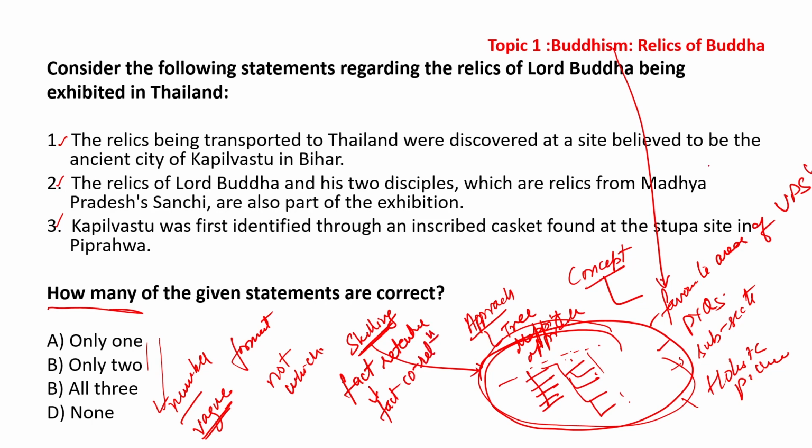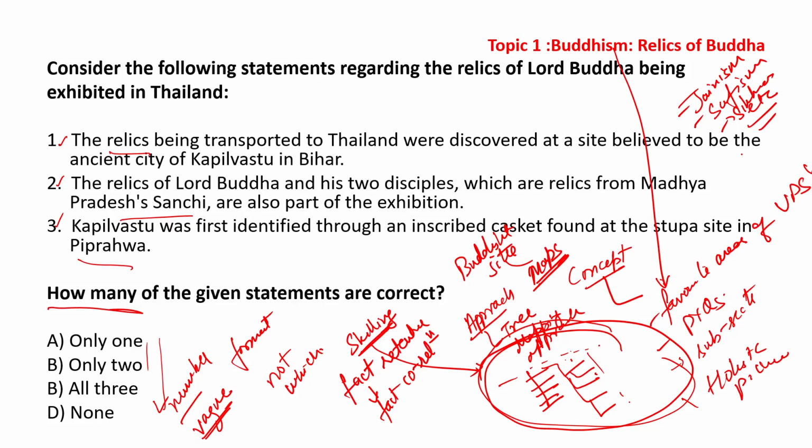For example, relics and the location. The prominent Buddhist sites, you can easily remember through maps as well, right? Similarly, there can be questions on, let us say, Jainism, Sufism, Sikhism, etc. All right. So that is, in a nutshell, the story of this particular question.